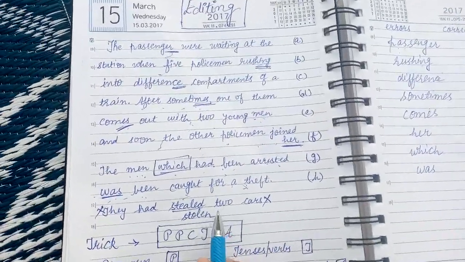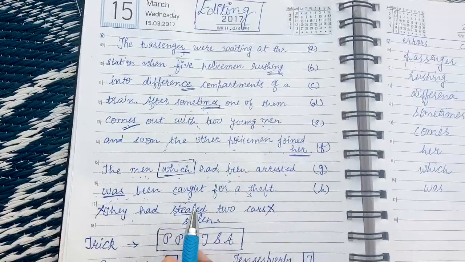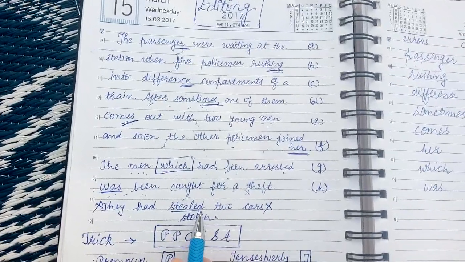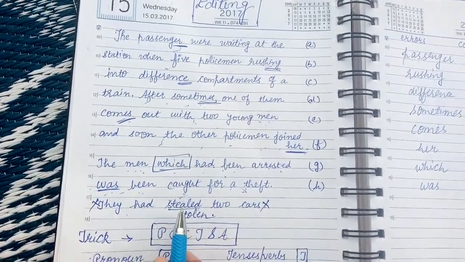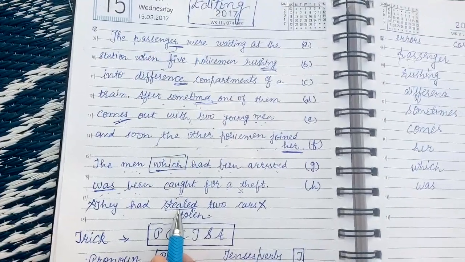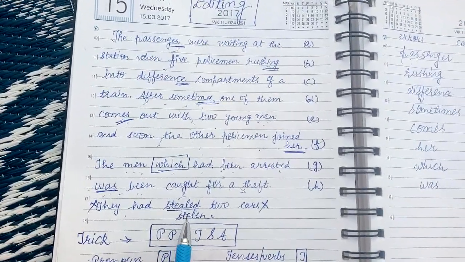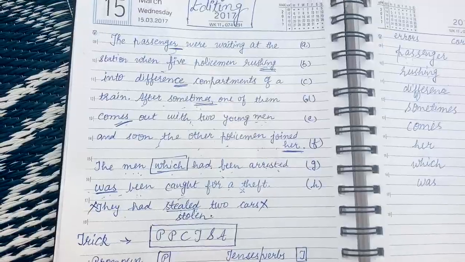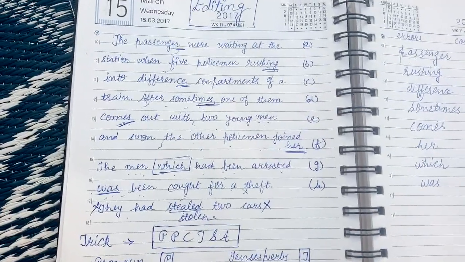And here the last sentence, we can see they had stealed 2 cars. This is also wrong, because stealed is the incorrect past participle of steal. It should be stolen. Now we'll discuss more in our next video about the trick.